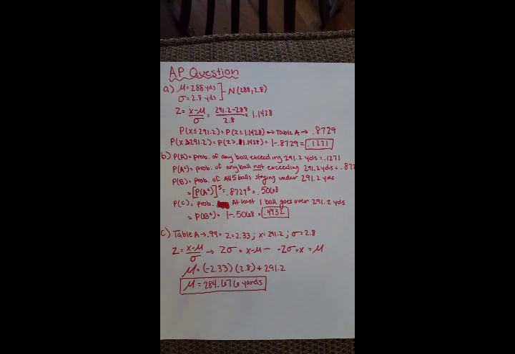Lastly, let's look at part C. So part C says if the manufacturer wants to be 99% confident that a randomly selected ball will not exceed the maximum distance of 291.2 yards, what is the largest mean that can be used in the manufacturing process? So what this question is asking is, what is the mean that we can use so that 99% of the time the ball is going to shoot under, and only 1% of the time it's ever going to go over the maximum distance of 291.2.